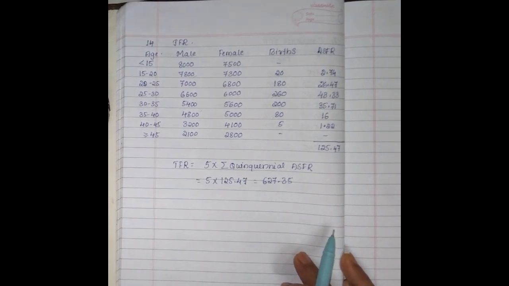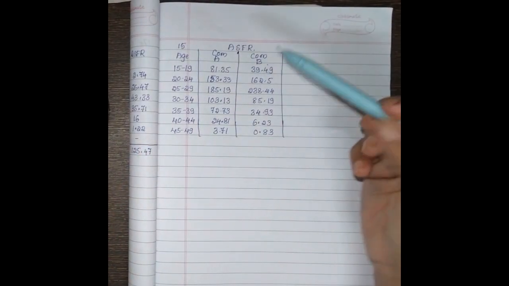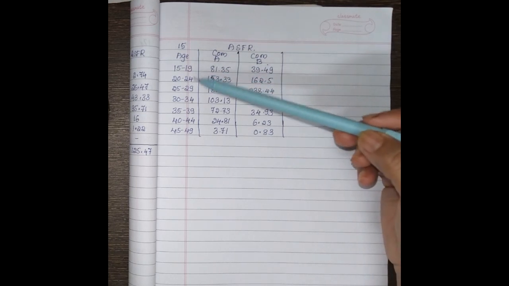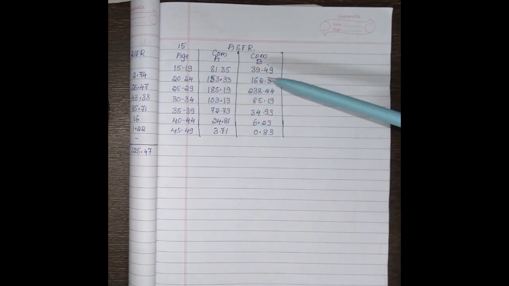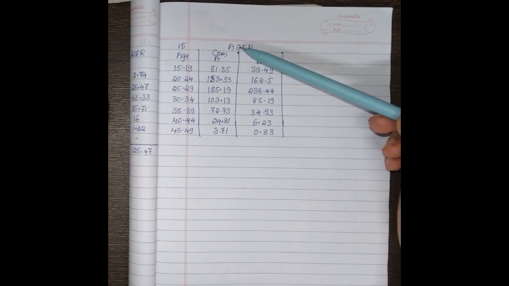Then the 15th sum. In the 15th sum they have given age and community A and community B, and above that they have given the age specific fertility rate.